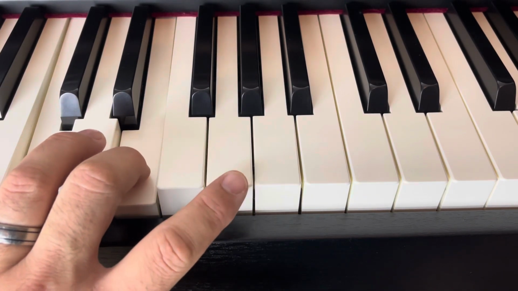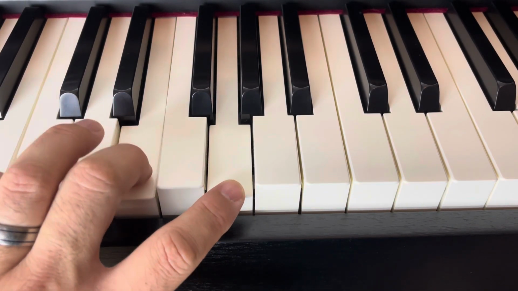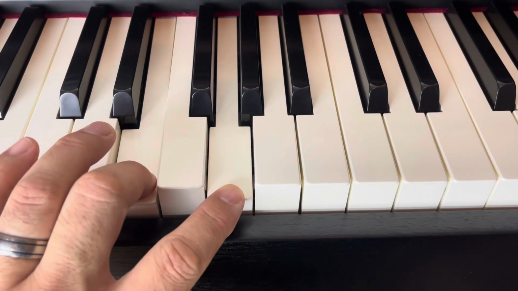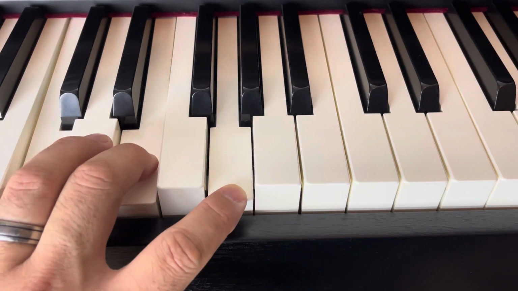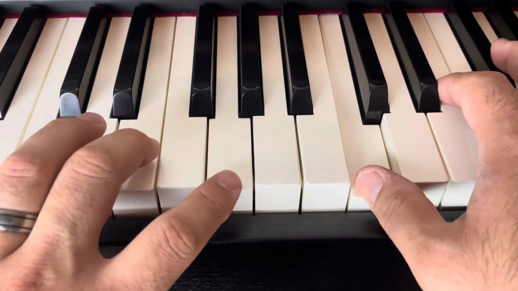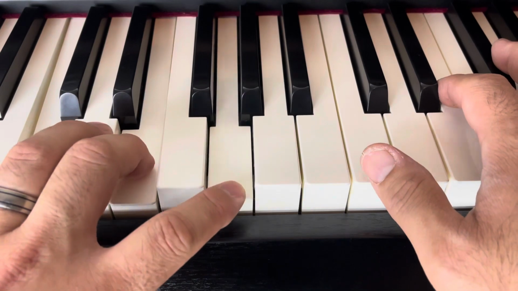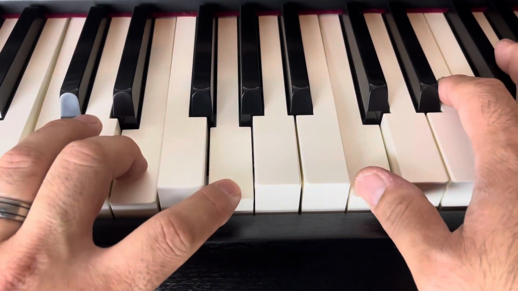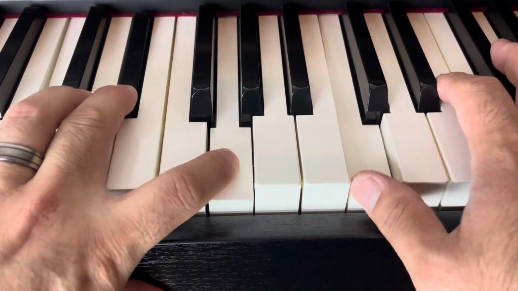You add this, another consonant interval. So you have root, major third, perfect fifth. Then you add an octave note. You hear that a lot, right? Now you want to make it sad? Okay, we'll play a minor chord.